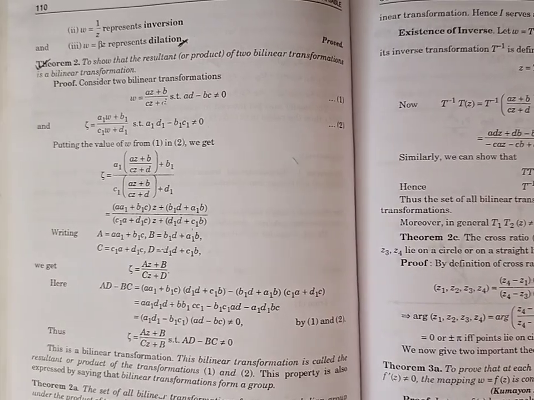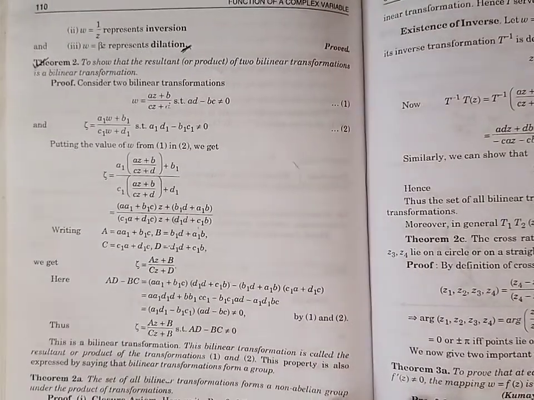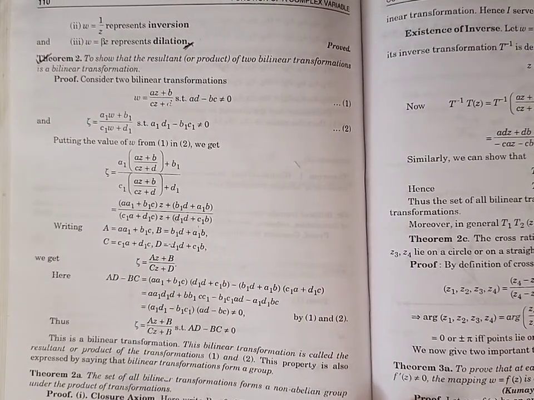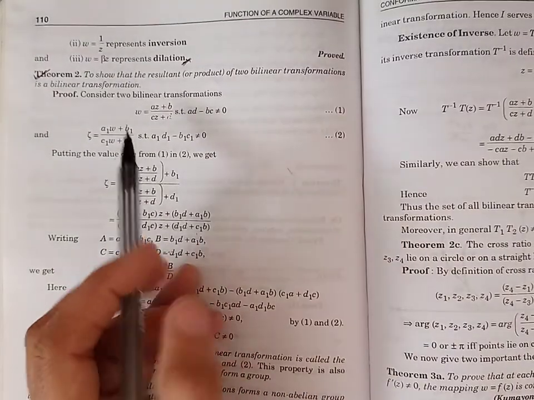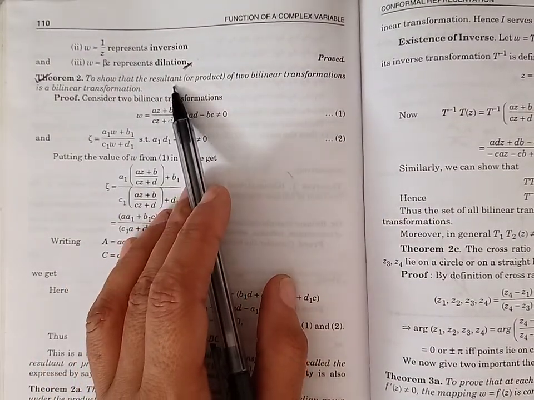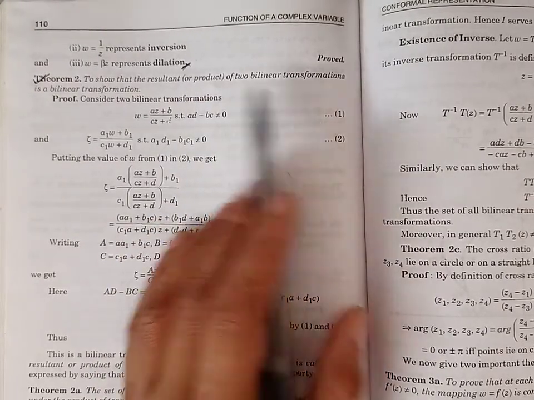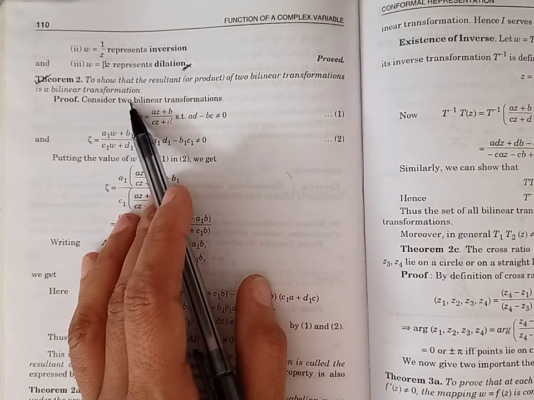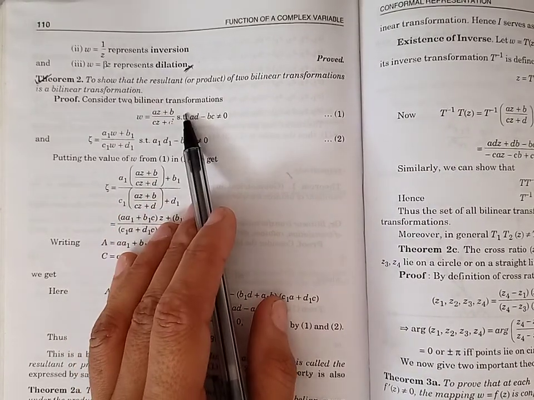Good morning, students. Today we will discuss theorems based on bilinear transformations. So the first theorem is to show that the resultant of two bilinear transformations is a bilinear transformation. So let us take two bilinear transformations.